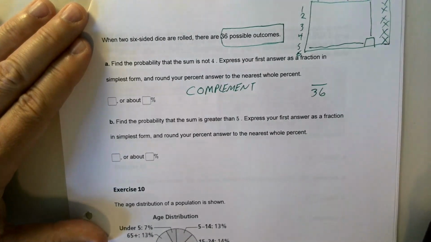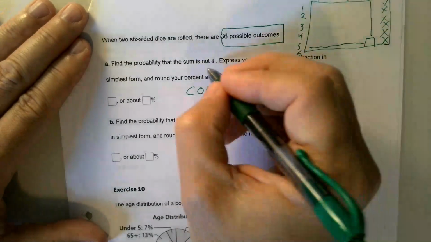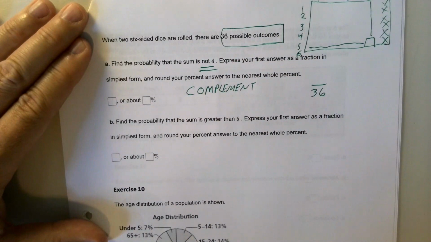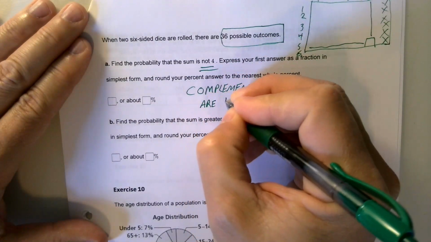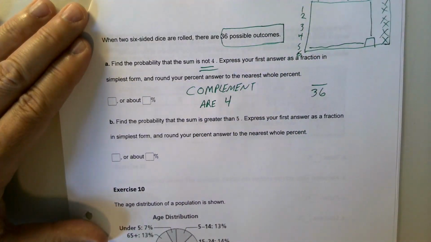None of these ones are 4. There's a whole lot of them that are not 4. What I might want to do is find the ones that are 4 and then subtract that from the total, okay?